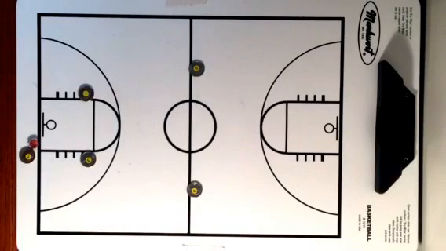Okay, ballers, here's our press break. I'm going to call this the tree, and you'll find out why in a moment. But this is going to be our structure, and essentially we will run this when the other team is applying pressure to us backcourt and looking to steal the ball.